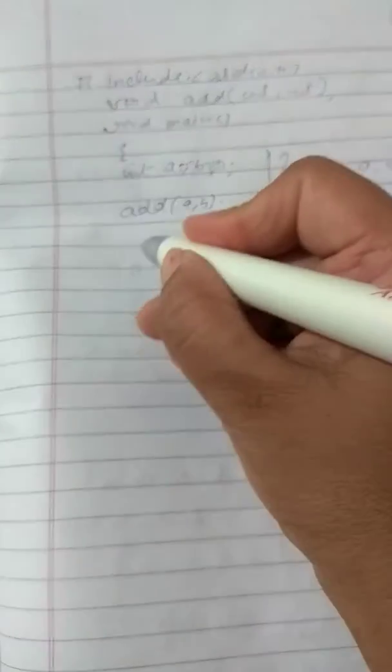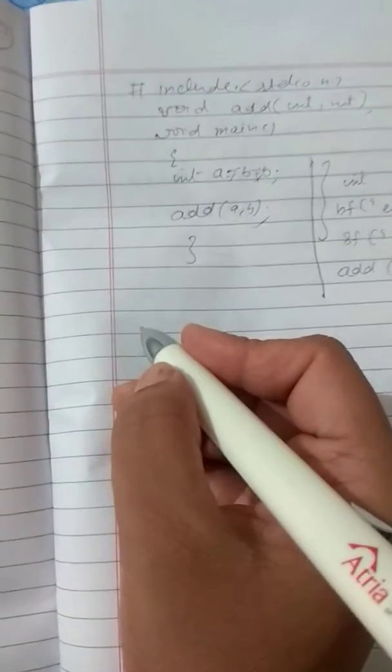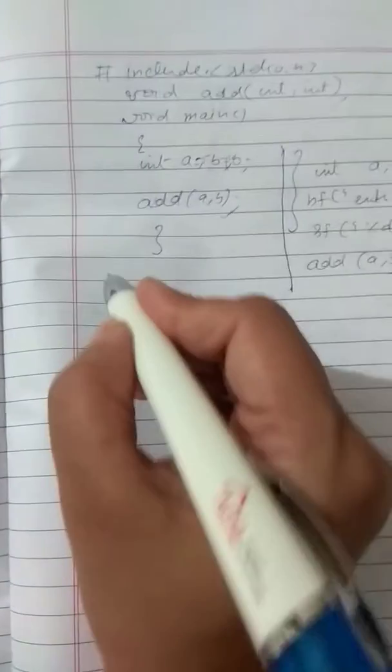If it is matching, it will move further and check there are two parameters of type integer, and whether the variables taken here are integer or not. If both things are matching, control will go to the function definition. So whatever I had explained you here, the same thing I am going to write in this continuation here.